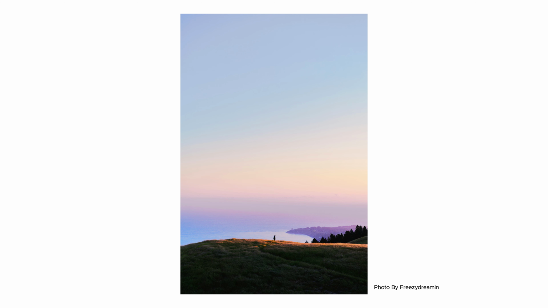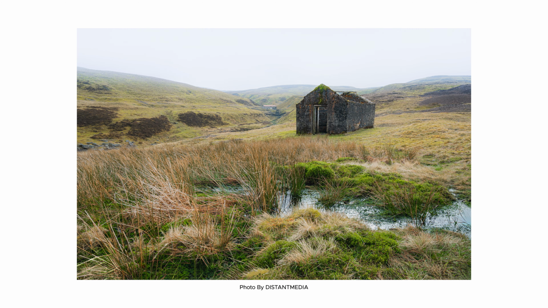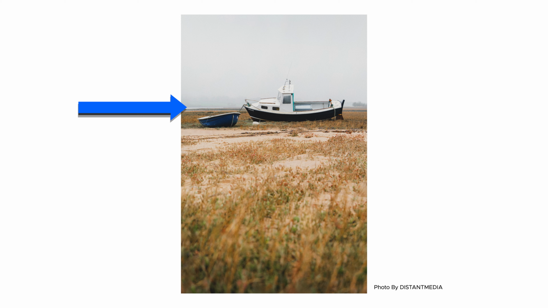A general approach that really works well is, if your sky was more interesting than your foreground, and it was one of the main reasons why you took the photograph in the first place, then go for a low horizon line. If the sky is underwhelming or not the main draw of your image, push it up to the top of the frame to allow more attention to sit with the mid and the foreground.